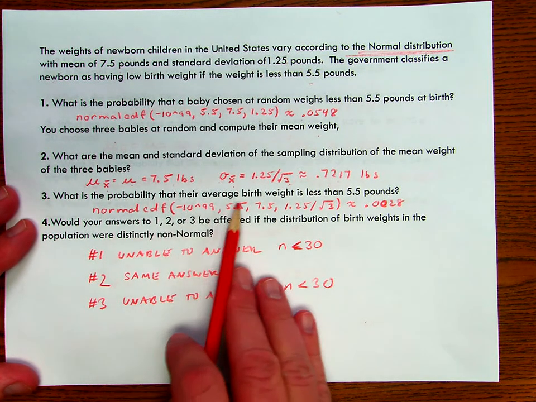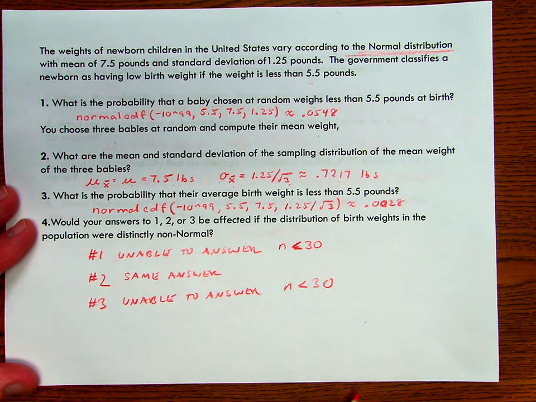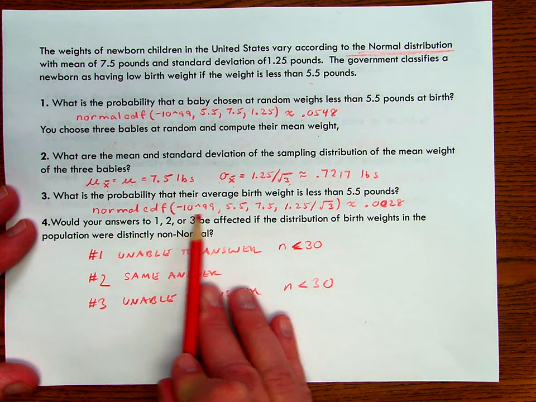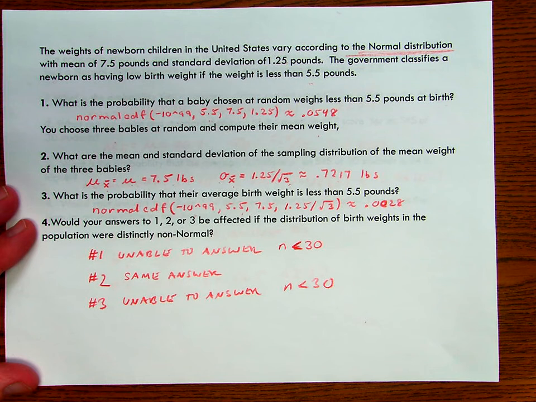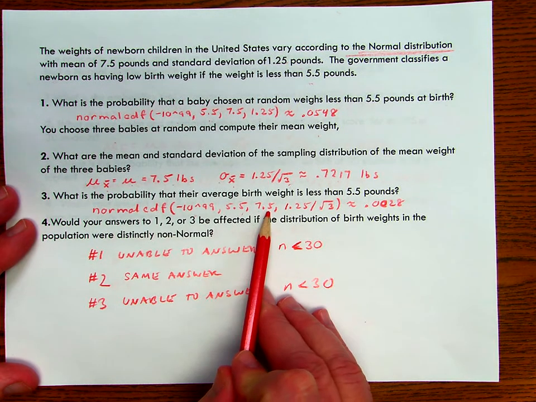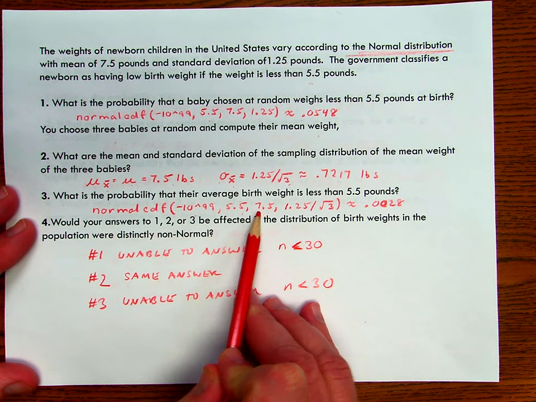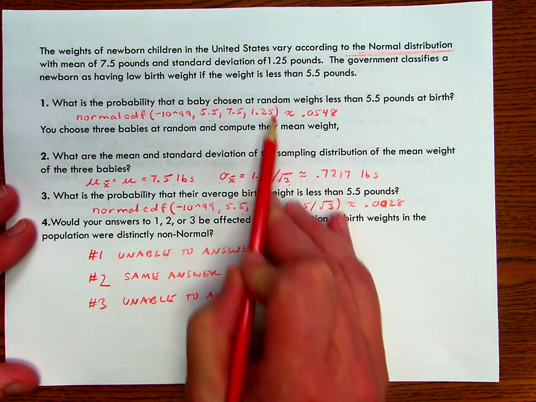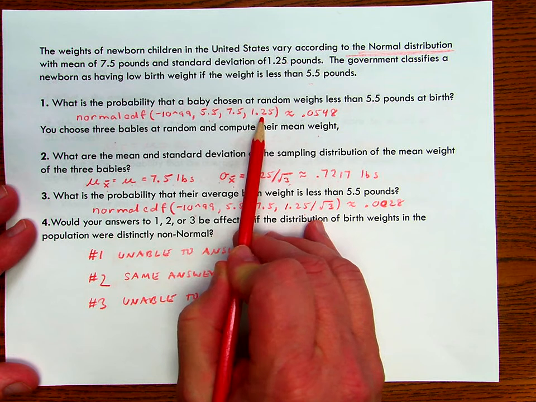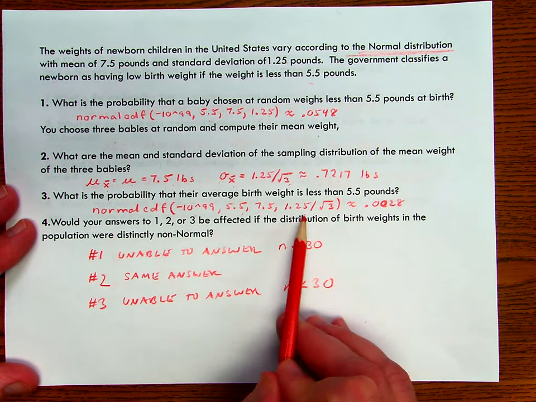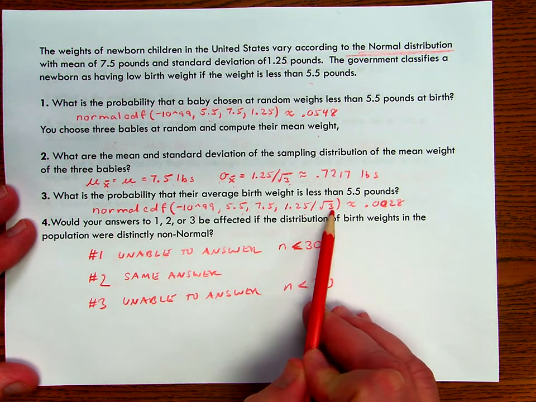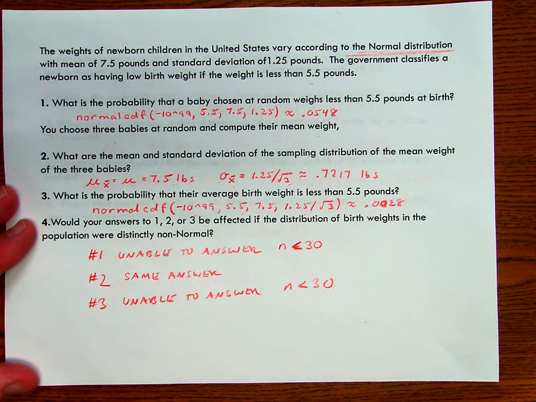Okay, what is the probability the average birth weight is less than 5.5 pounds? So we're still looking at a lower bound and upper bound, the same as that. We still have the same mean, the 7.5 pounds, but now our standard deviation is different. That was the standard deviation for choosing 1 from that population. Now choosing a group of 3, it's that number divided by the square root of 3.